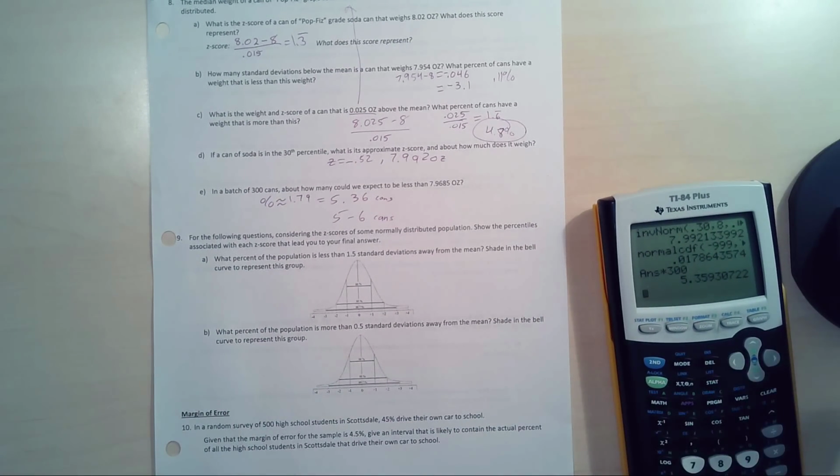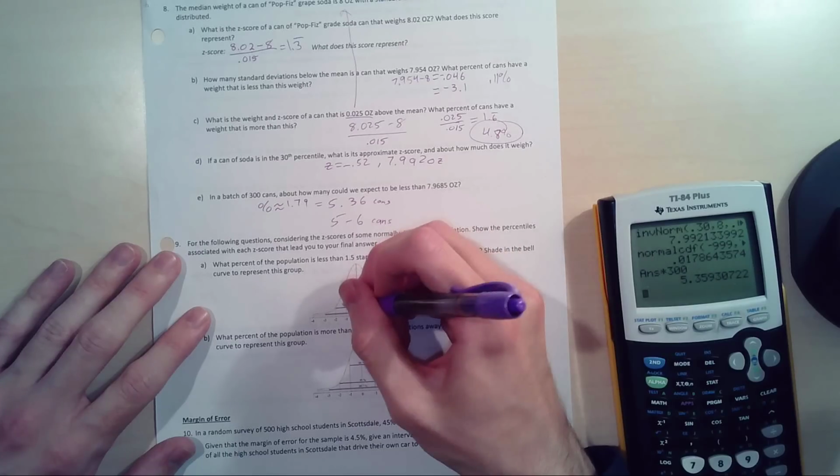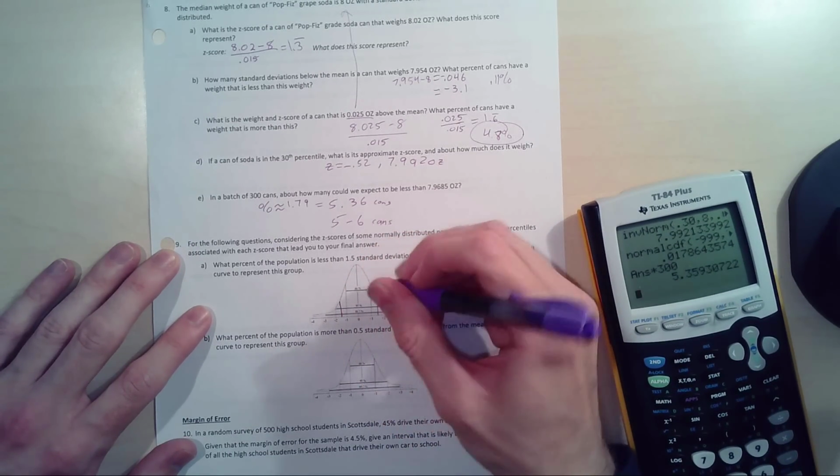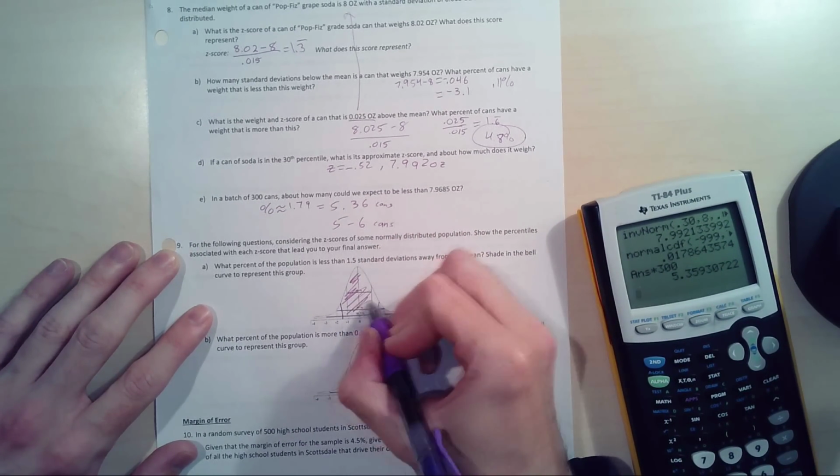Problem number 9. For the following, considering the z-scores are from a normally distributed population, show the percentiles associated with each z-score to find your answer. What percent of the population is less than 1.5 standard deviations away from the mean? Shading the bell to represent it. 1.5 is going to be right here to right here. We're shading in this part right here.